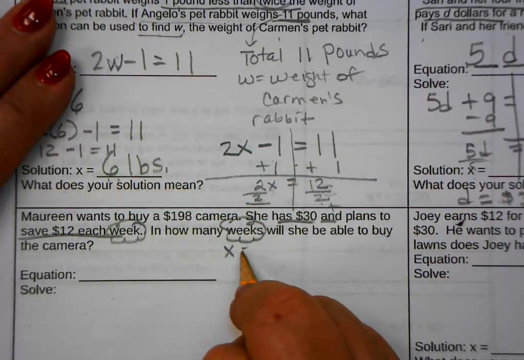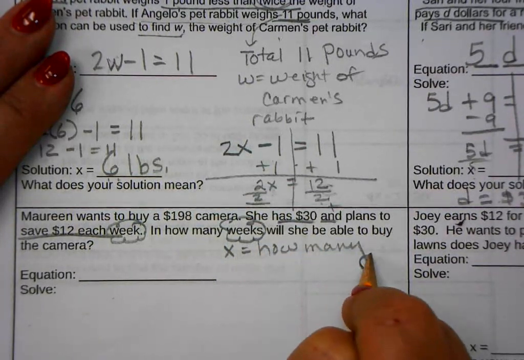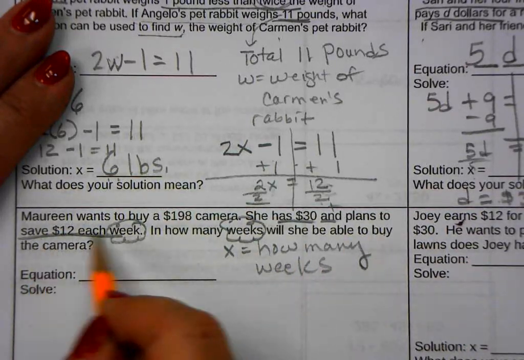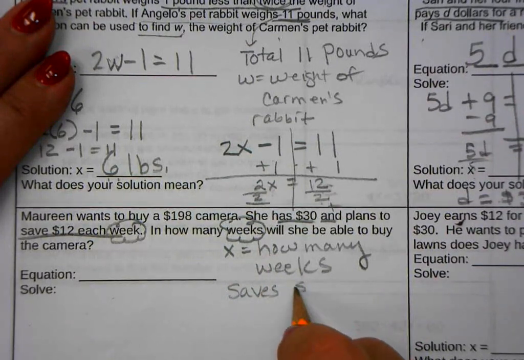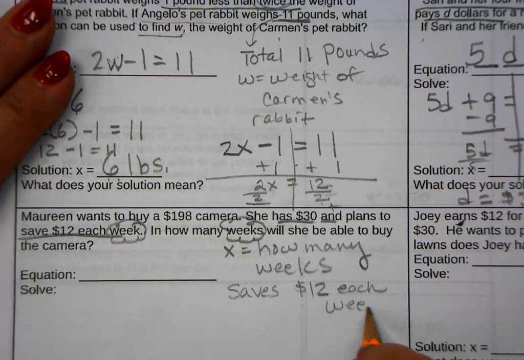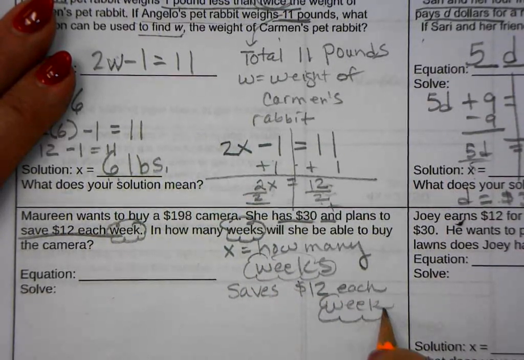So X is going to equal how many weeks? Plans to save $12. So I'm going to put saves $12 each week. I'm going to bubble in weeks.